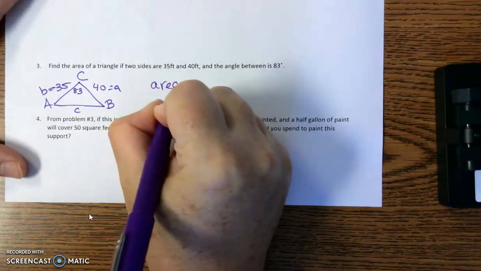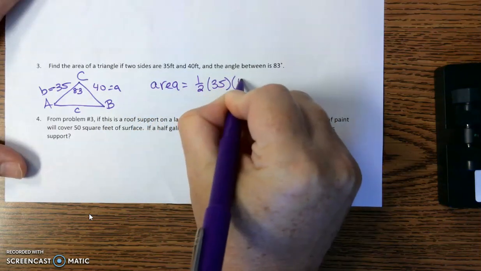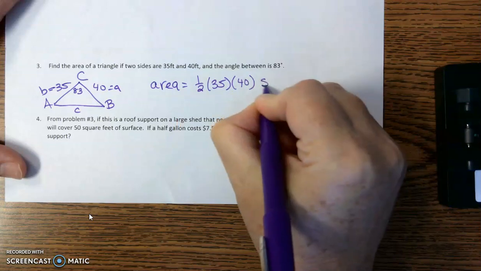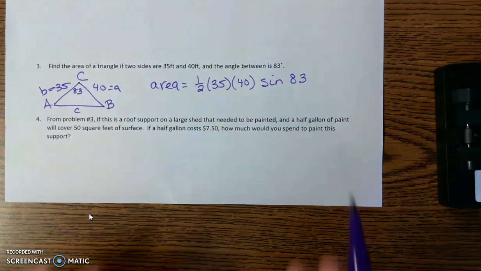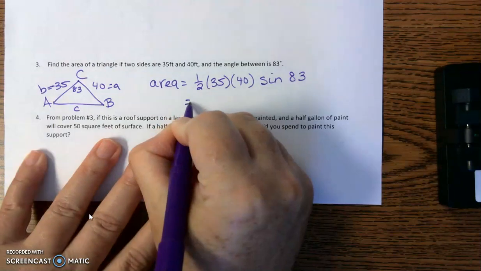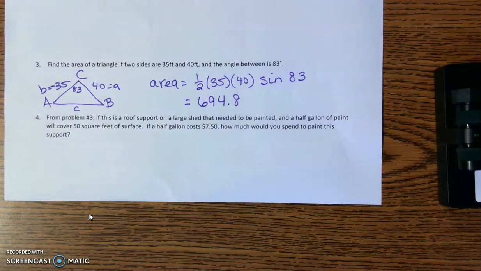So area is going to be 1/2 times your two sides times sine of 83. So 0.5 times 35 times 40 sine of 83. Again, type all this in, and I got 694.8.